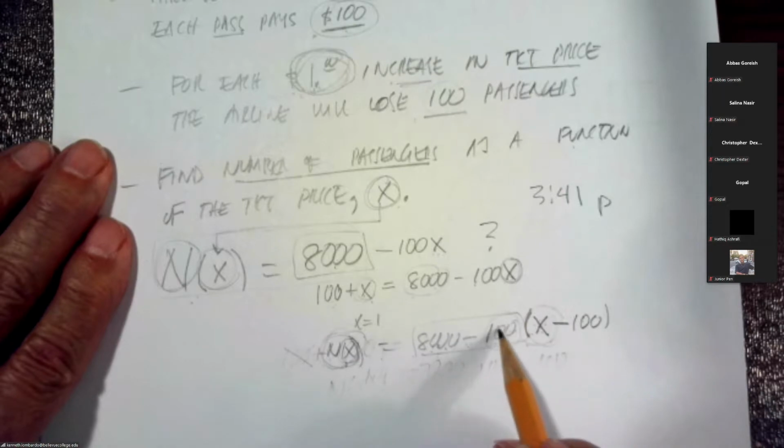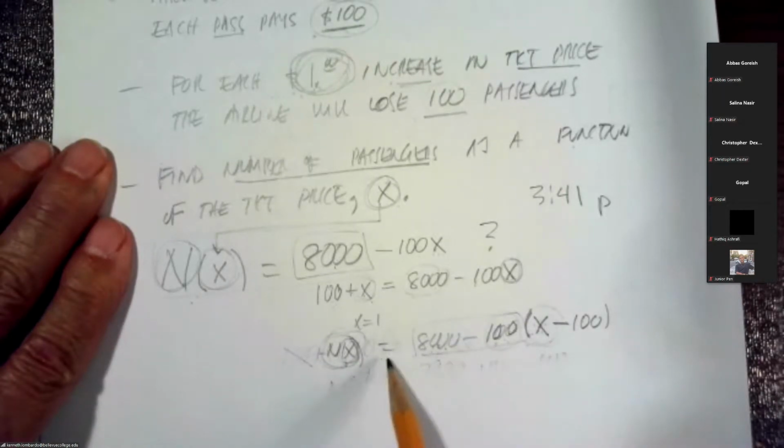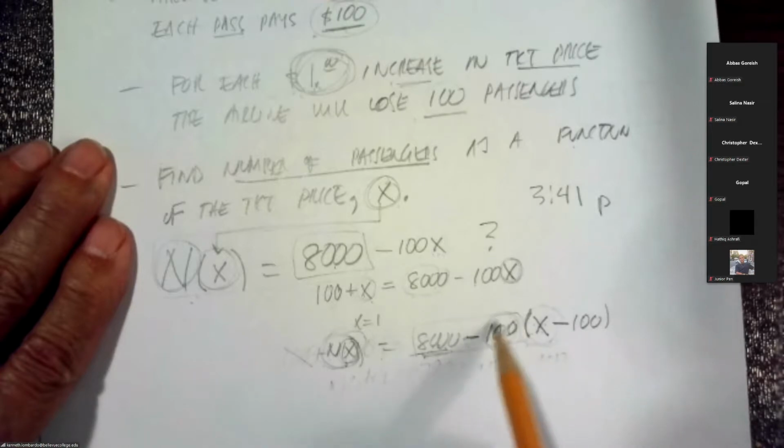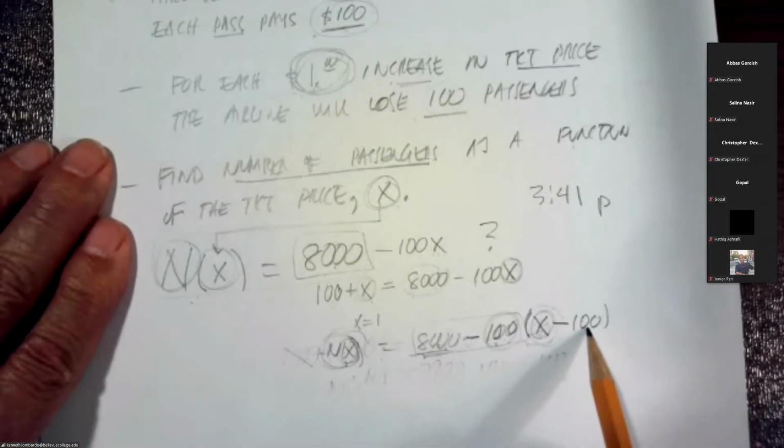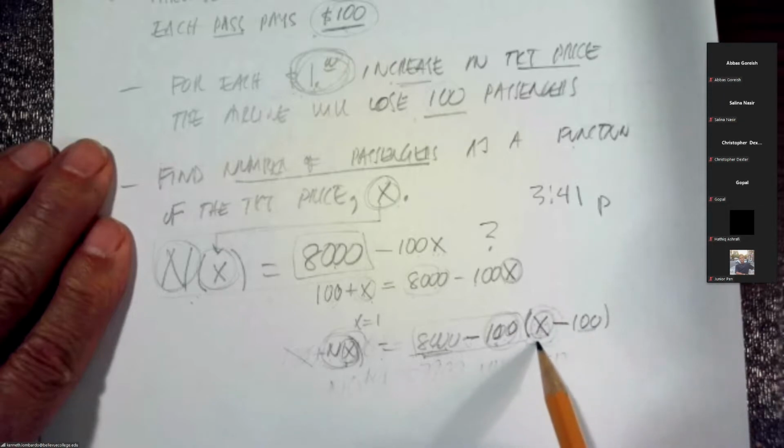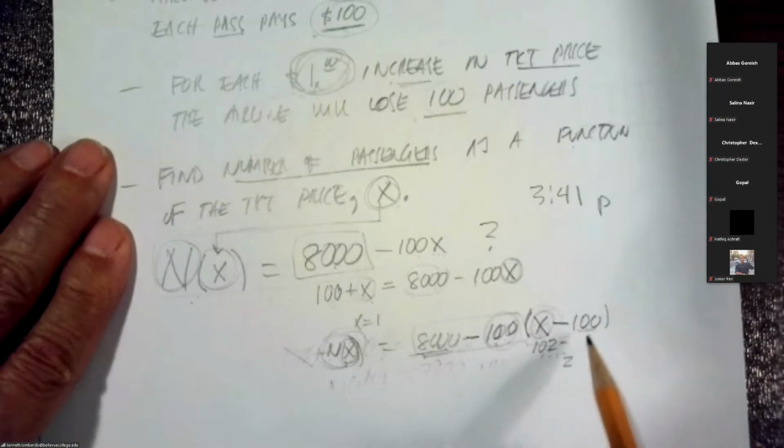Let's try other values and see if we think that would work. Starting out with 8,000, and we're subtracting 100 passengers for every dollar that the ticket price, which is this x, is greater than 100. So if the ticket price is 102, we'd be $2 above. 2 times 100, we'd lose 200 passengers.